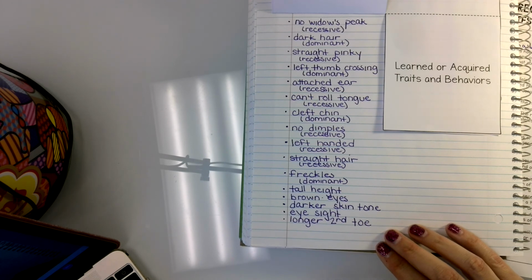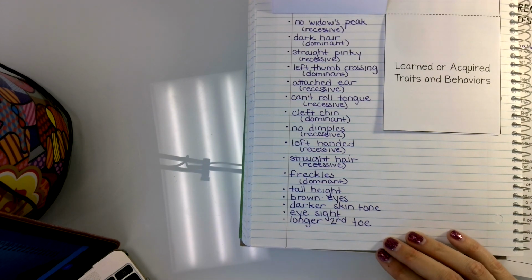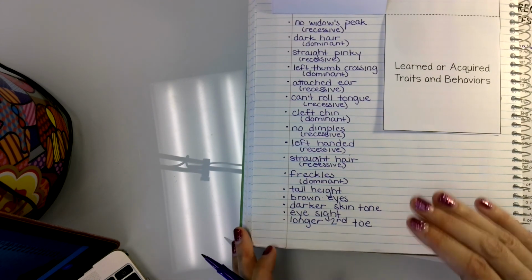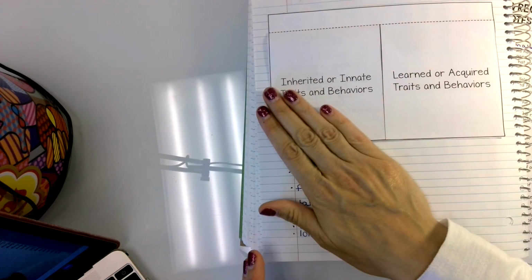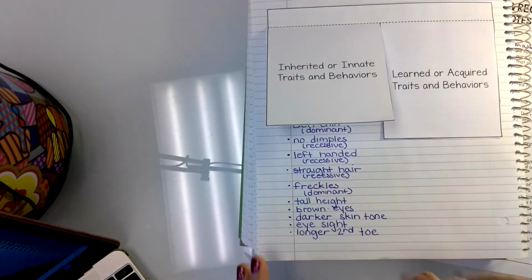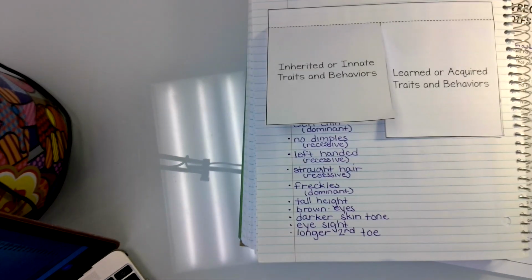You can Google dominant genes or inherited traits, and they'll come up with a list of things that you can look at too. Some things you might learn, like, oh, I didn't realize that was an inherited trait. So you can keep adding to your list. Once you have your list done, you can go ahead and close that, and we're going to talk about learned or acquired traits today.